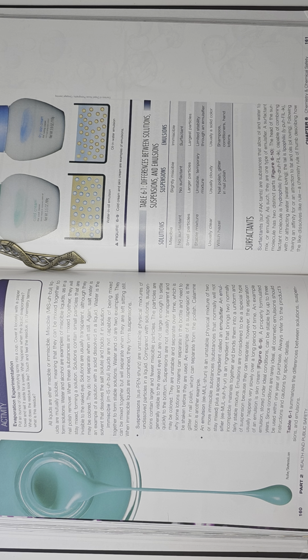Activity. Evaporation experimentation. Put an ounce of clear hair styling spray into a cup. Cover it loosely with a paper towel and set it aside for a week. What happens when the liquid evaporates? What does the residue look like? Touch and feel the residue. In chemistry terms, what is the residue?